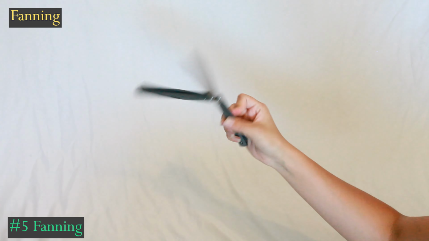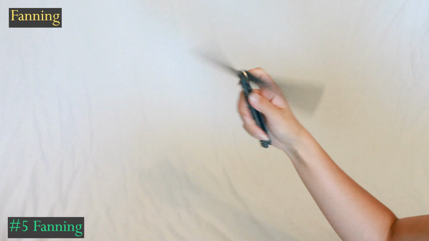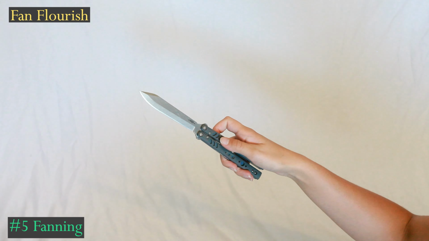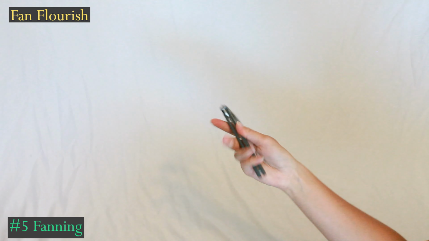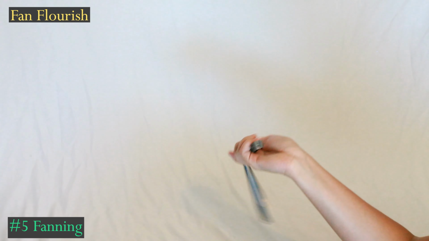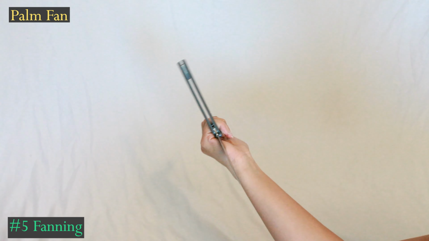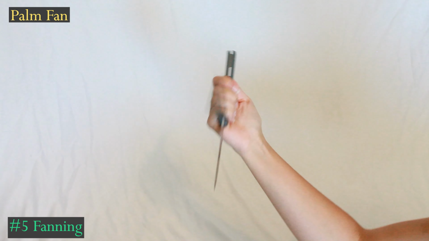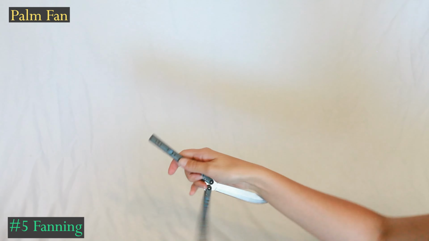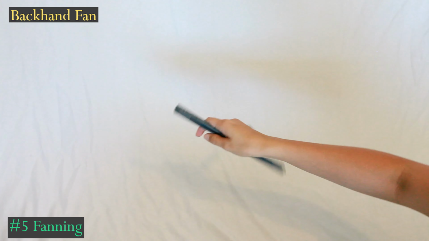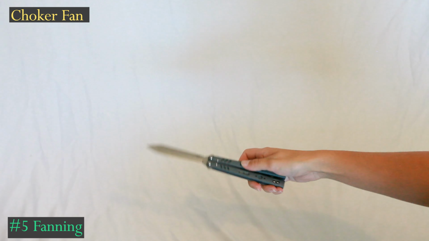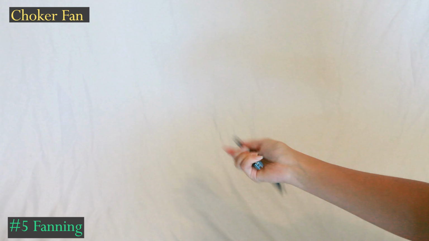Regular fanning looks like this. It could go on forever. The fan flourish looks like this. Just a little flourish of the fan. And then there's the palm fan. The palm fan looks like that. Like that. And then the backhand fan looks like that. And then the choker fan looks like this.